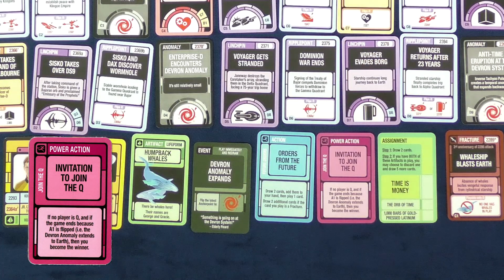This power action is invitation to join the queue, which is another fun one. If the Devron anomaly has expanded all the way and no one is playing Q, you can play that power action in order to win, which is just really fun if you ask me.